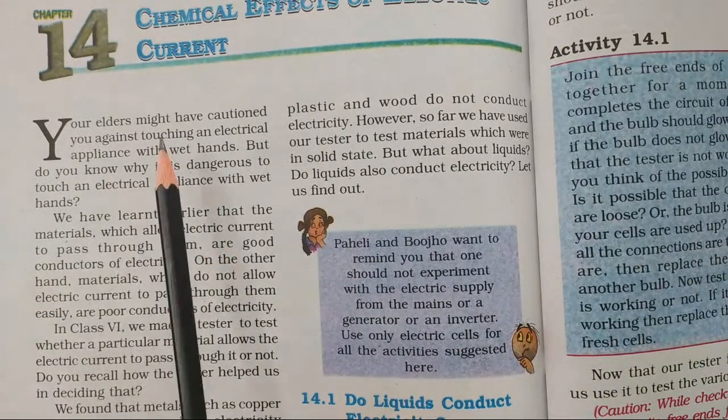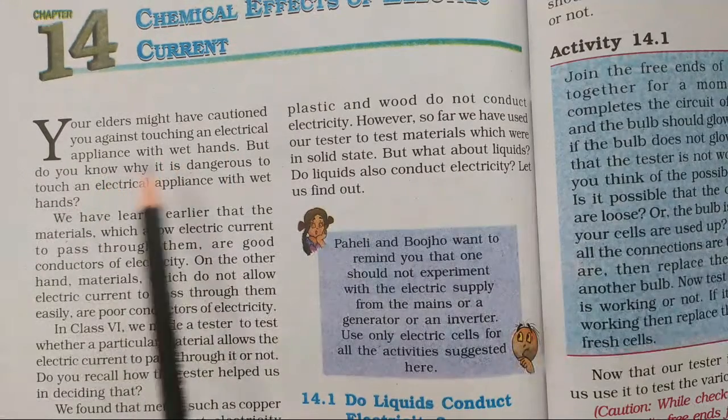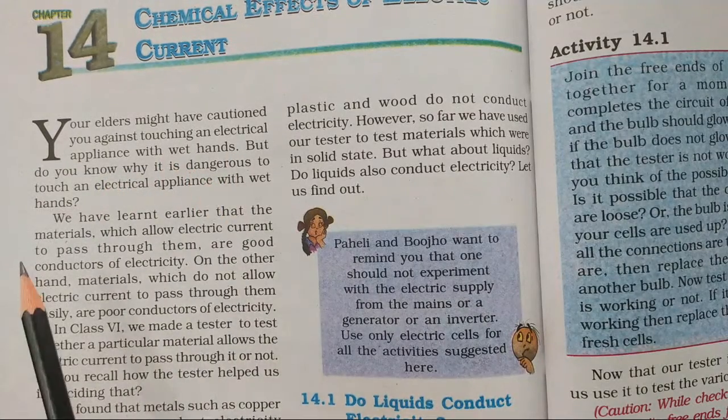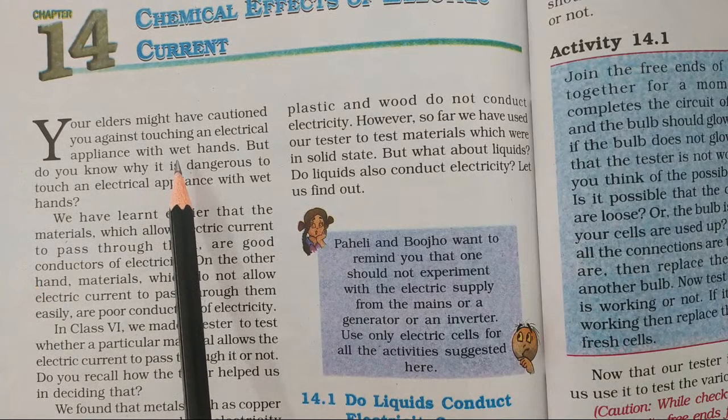You know electricity we use every day in our daily life. You are all familiar that you are told not to use an electric appliance with wet hands. It can give you an electric shock. So we should not touch. This is something which everyone is familiar with.